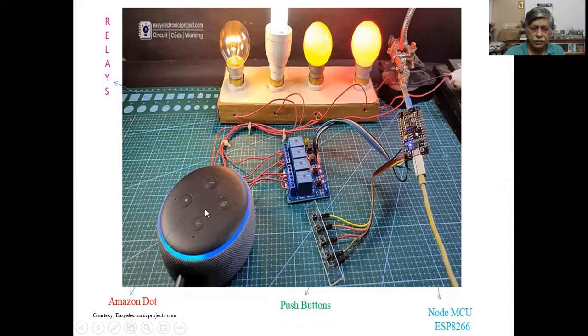So we have an Echo device here, the Alexa Echo. So you give a voice command here, switch on the bedroom light, then one of the lights will be switched on because the voice command goes to this particular microcontroller. The microcontroller in turn will control the relay and switch on the relay corresponding to that particular light, which you have selected by the voice command.